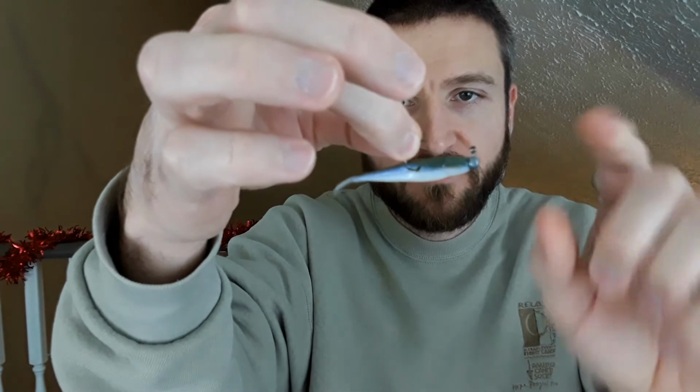And the biggest thing is you want to make sure he's as straight as possible. You want to kind of measure before you put him on there to get an idea of where you want to stick this through. But you want him as straight as possible and his nose all the way up to the jig head there.